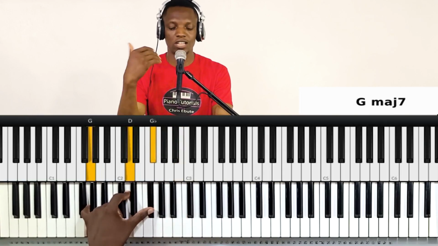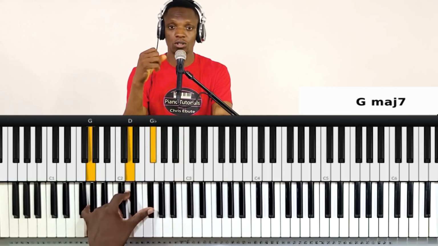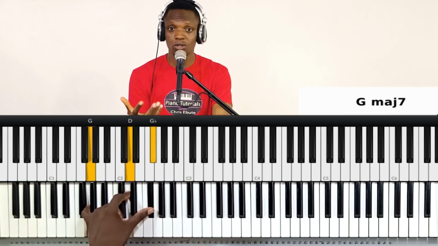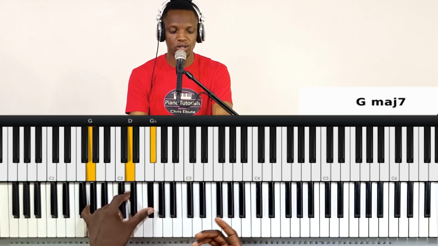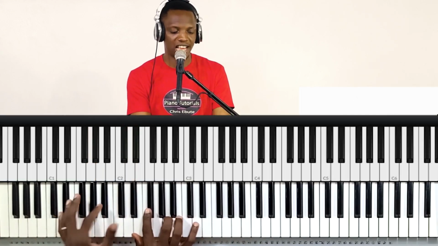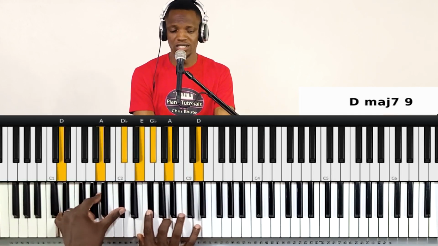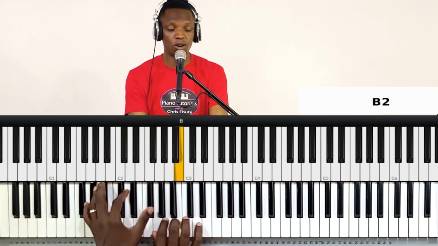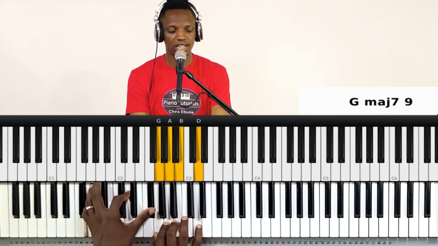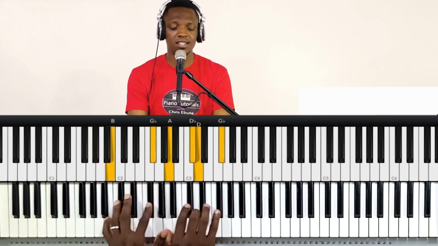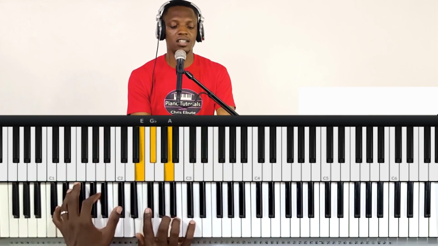So that's what I mean, that you can derive your licks from chord tones, right? From the notes in a particular chord. You can derive it from any note, like maybe from the one chord, or maybe your destination chord. At this point, I got it from this chord.